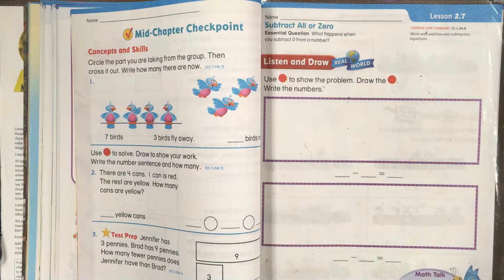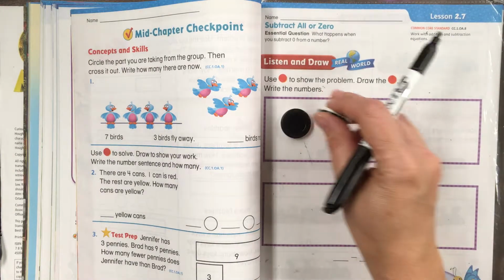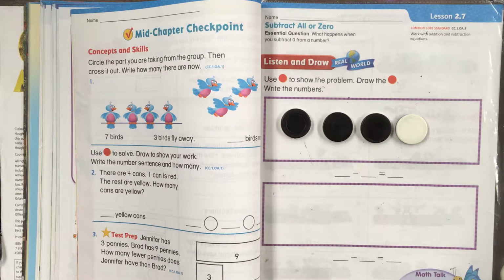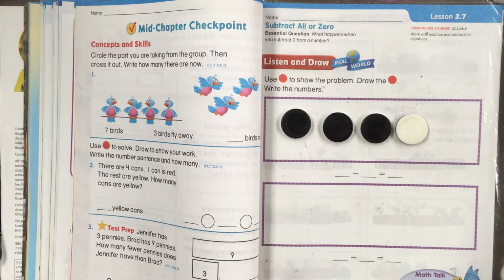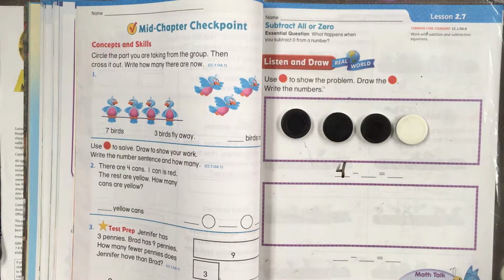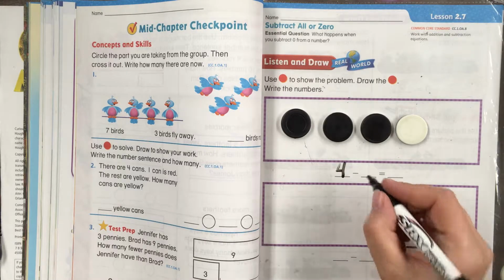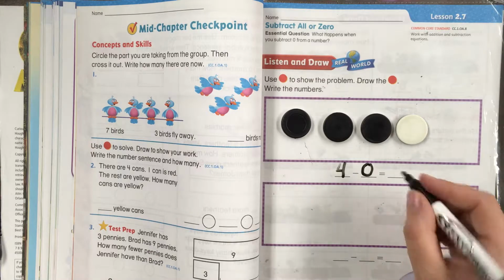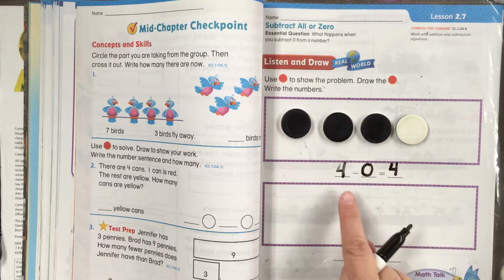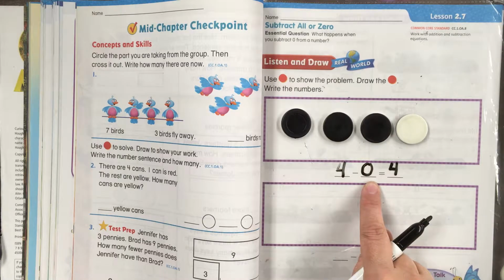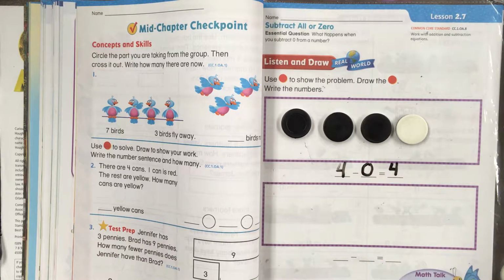All right, let's look here. 4 toys are on the shelf. So we'll put 4 toys on the shelf. 0 toys are taken off. So we started with how many? 4. And how many did we take off? 0. So how many are still on the shelf? That's right, 4. The difference between the number that we started with and 0, the number taken away, is 4.